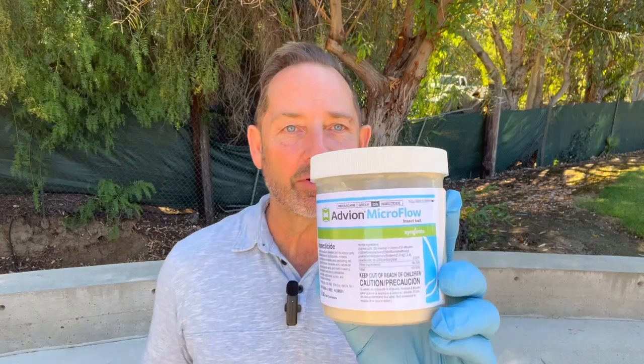Now, why do you do that? Why do you not just spray? Because the dust is going to get back to the areas that the sprays don't, and it's going to hold up longer. Now, I want you to see the front of this bottle.